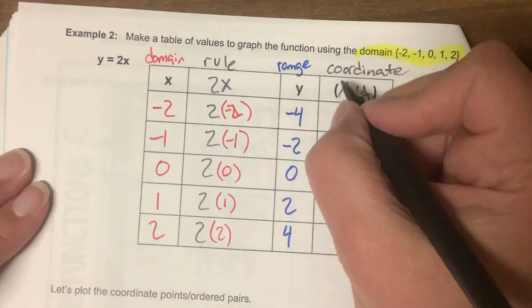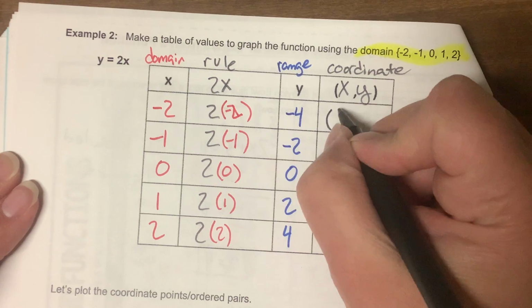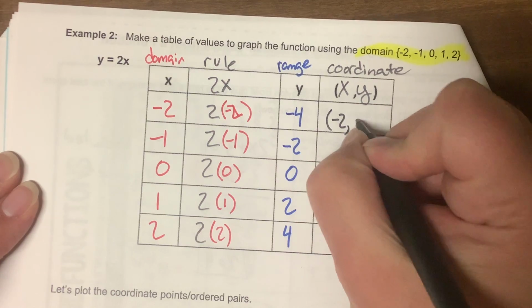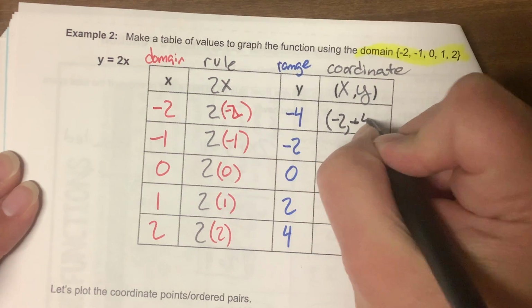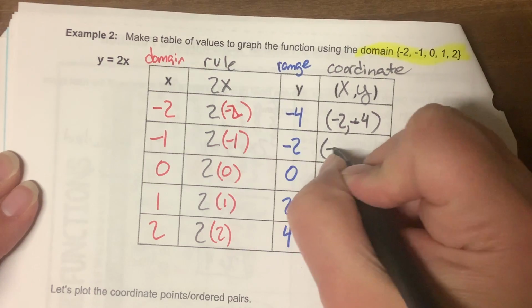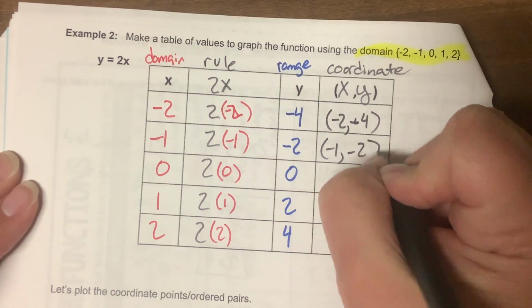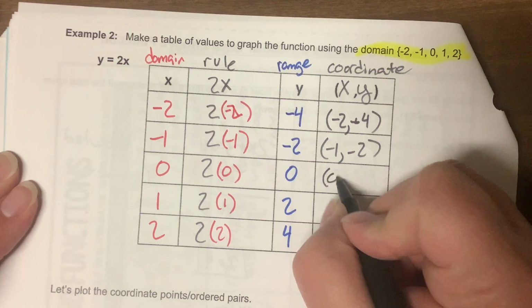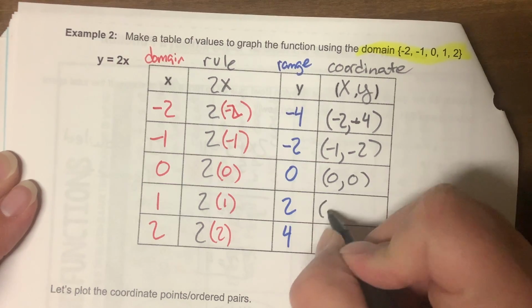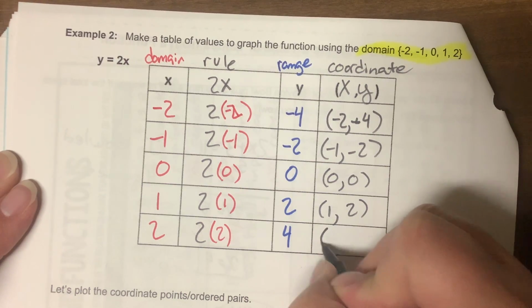And what are my points that I'm going to graph? Well, let's take a look at that. -2, -4, -1, -2, 0, 0, 1, 2, and 2, 4.